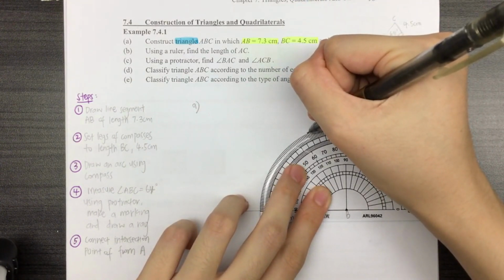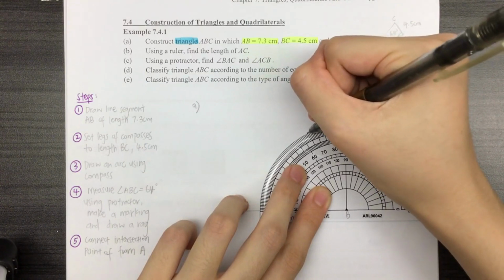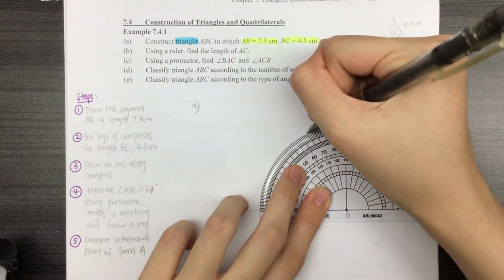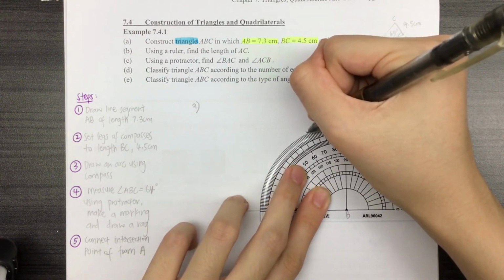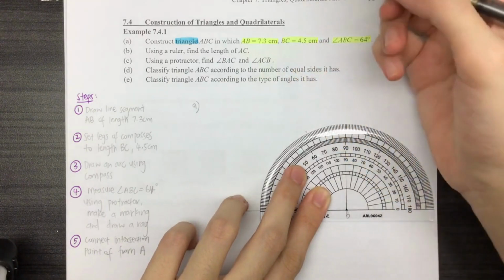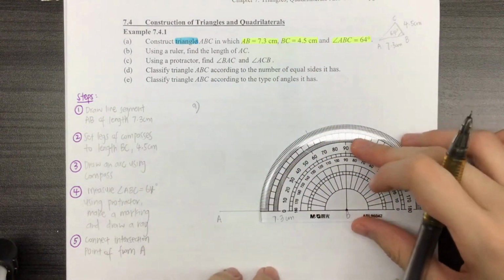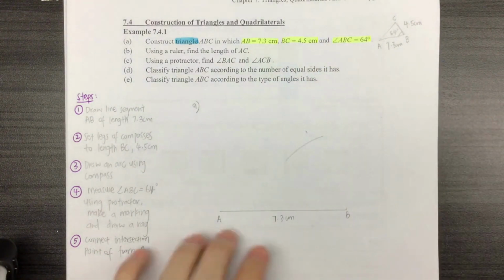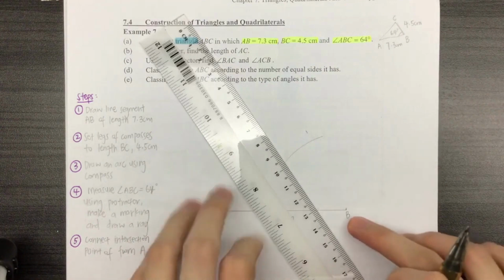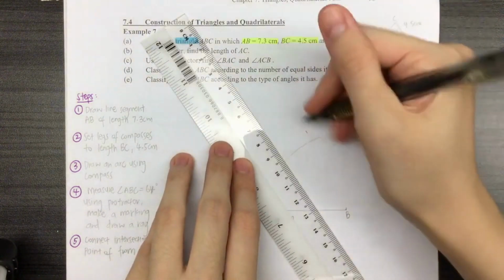So once you have measured 64 degrees, you need to make a small mark here to indicate that this will be the point. Just a straight line mark.